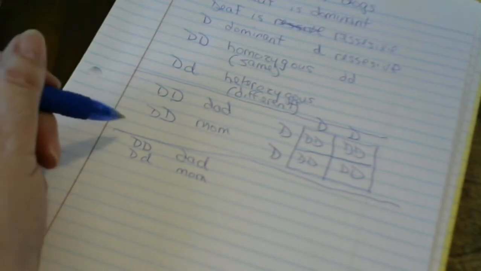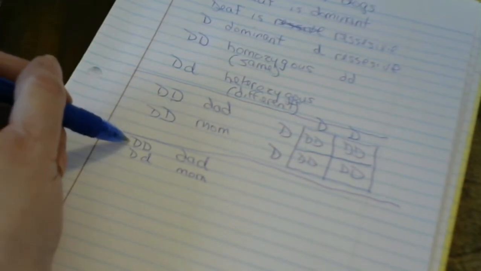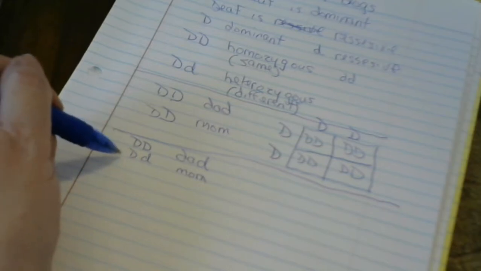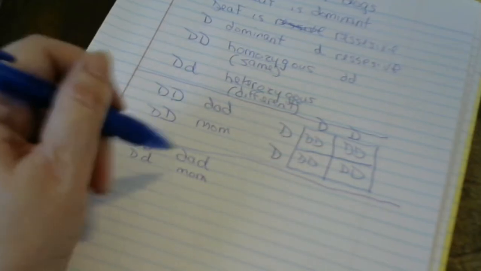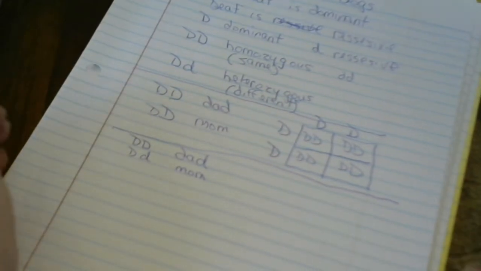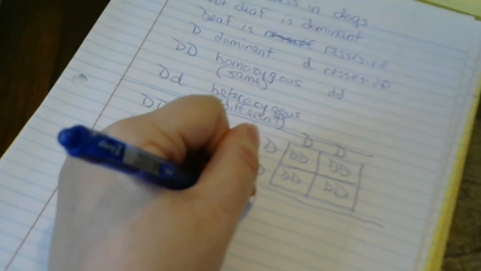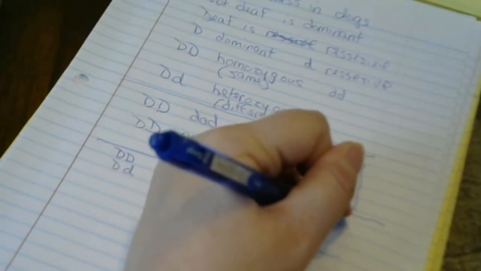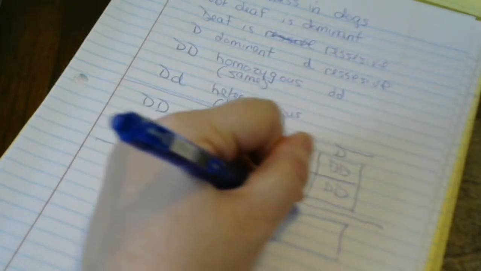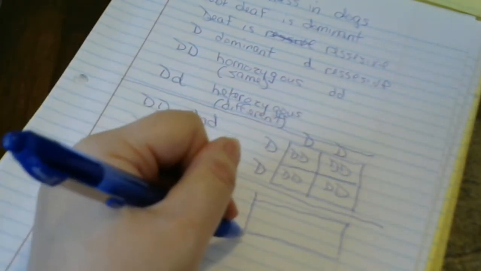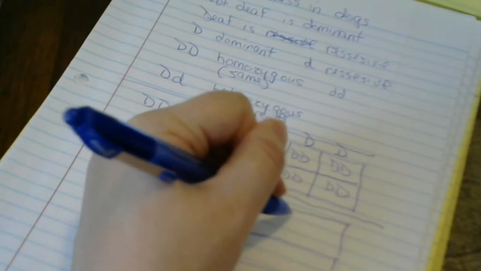Homozygous is the same, heterozygous is different. So this is a different situation where you're going to make your square again.